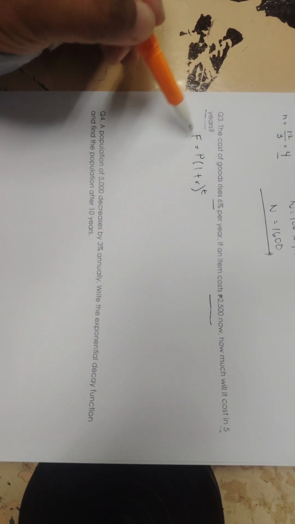Okay? So, gagamitin ulit natin yung formula na ginamit natin kanina. Technically, lagyan natin dito F, so F is equal to P times 1 plus R raised to T. Okay, so kung papansinin nyo, F na lang yung ginamit ko dito. So, hindi naman siya ganun ka-strict talaga.